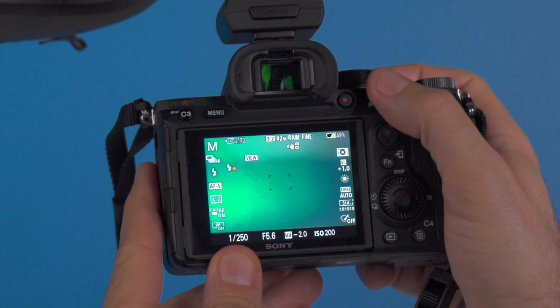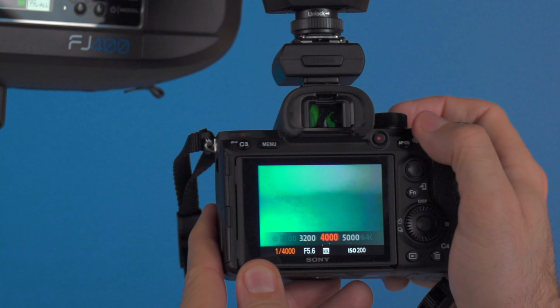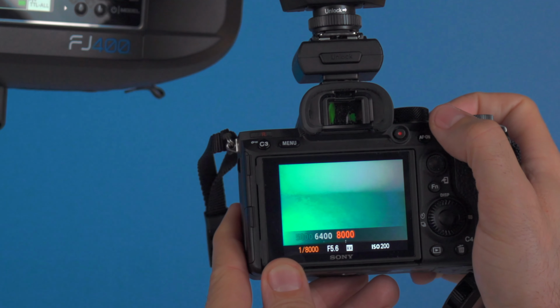And so this allows you to go over the camera's sync speed, which is usually anywhere from 1/200th of a second to 1/320th of a second. And it allows you to go up all the way to 1/8000th of a second shutter speed. So you can freeze that action and still achieve a nice shallow depth of field.